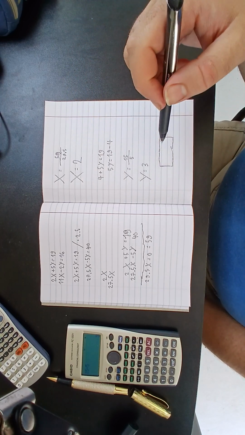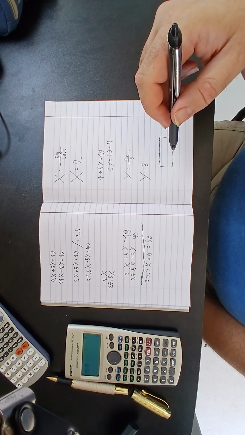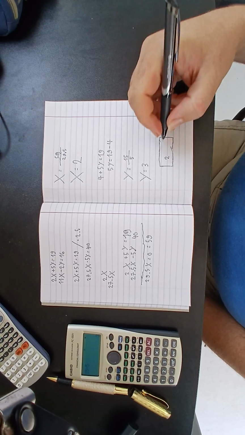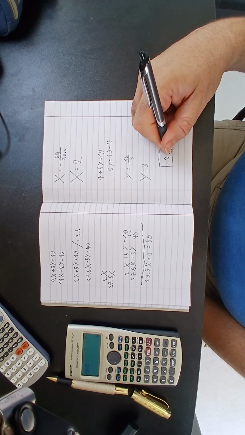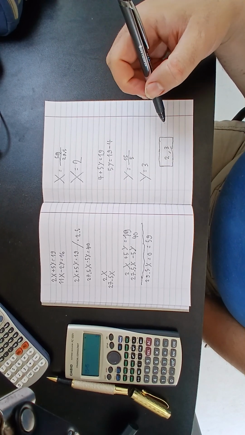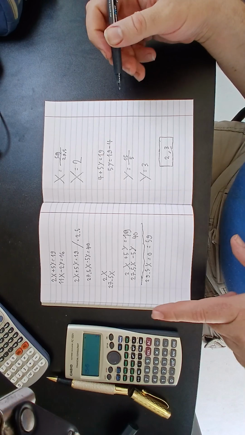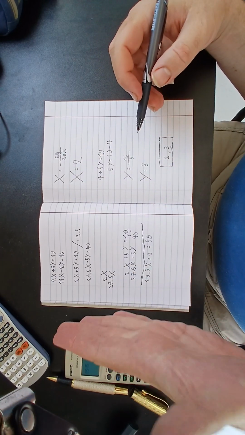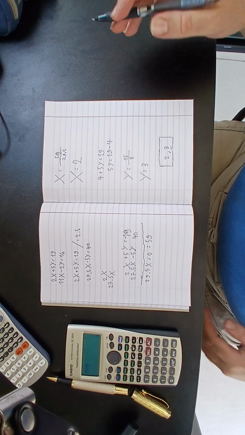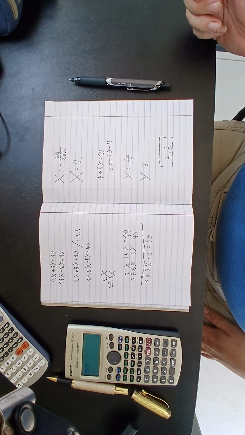X I have to write in the left side of the square, and because of that, let's say 2 and 3, 2.3. Y will be in the right side of the square because it's y, and x will be in the left side of the square. And that is how I will solve the puzzle.